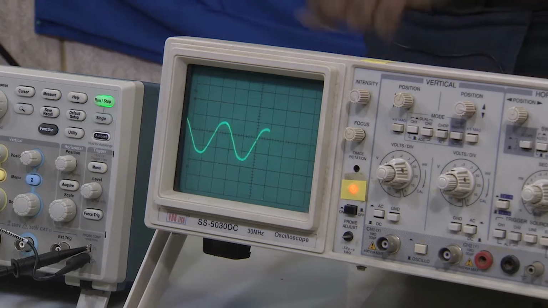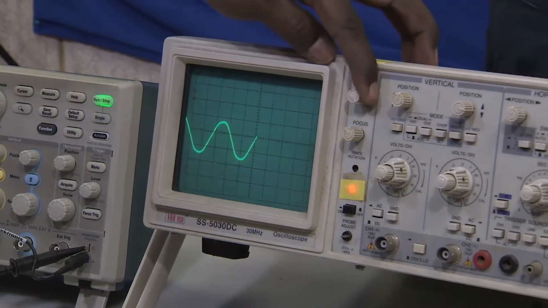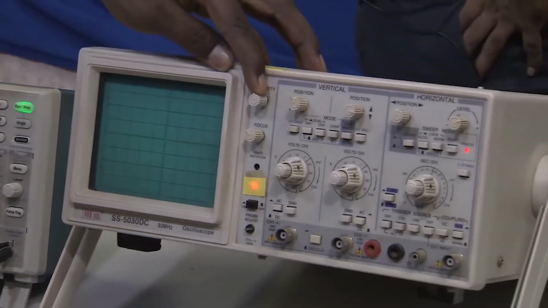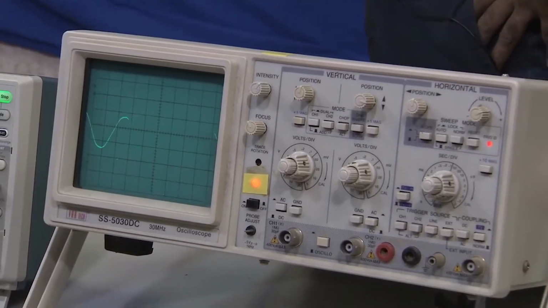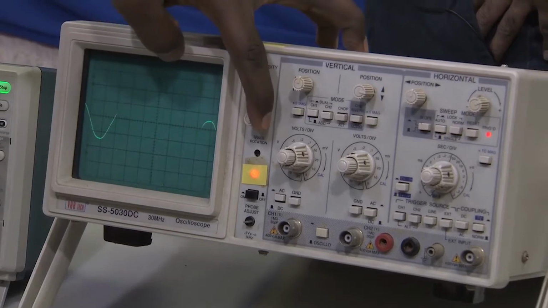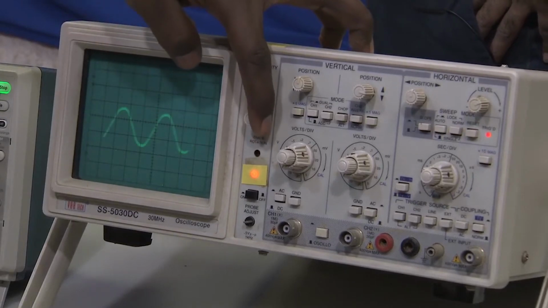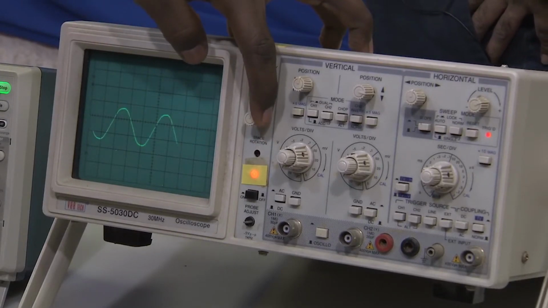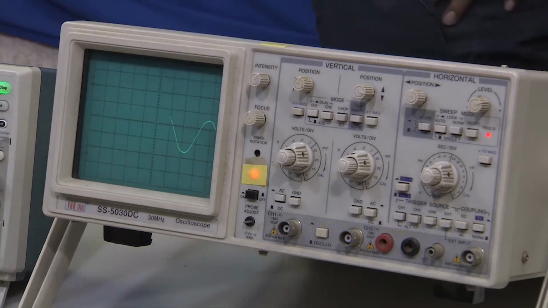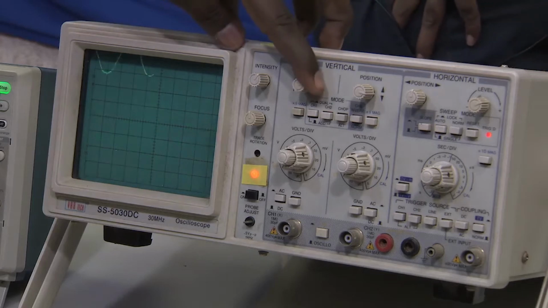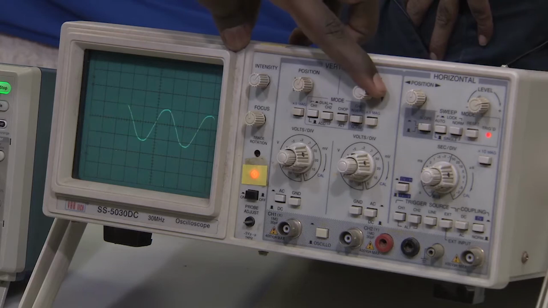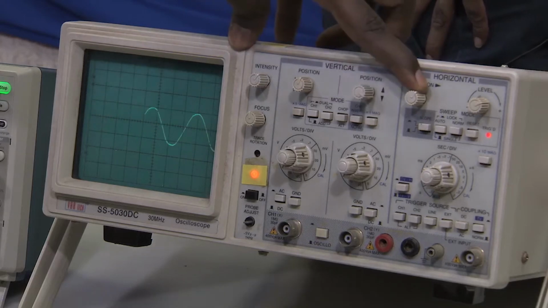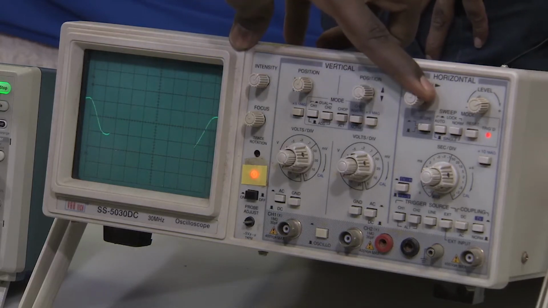So, can we please show the change in intensity? You see, by changing the intensity you will be able to see the change in the intensity of the signal. If you change the focusing knob, you can focus the signal. Now, it is not focused, you have to focus on a certain point, so focus is there, okay. Then we have the position, vertical and horizontal. First let us use the vertical. With vertical position you can move the signal, and with horizontal you can move the signal along the x axis.